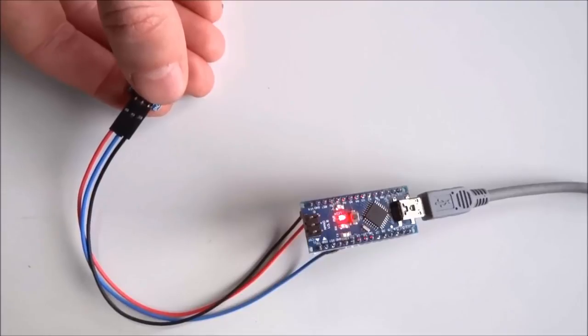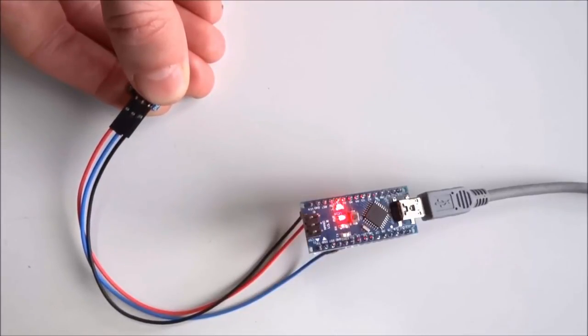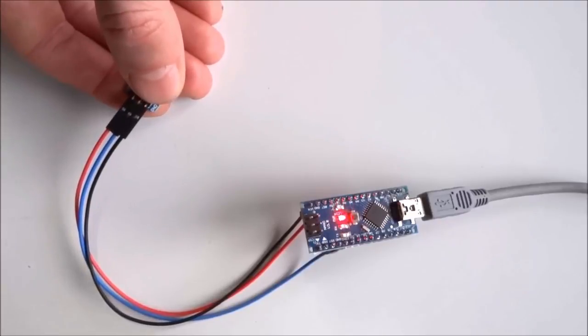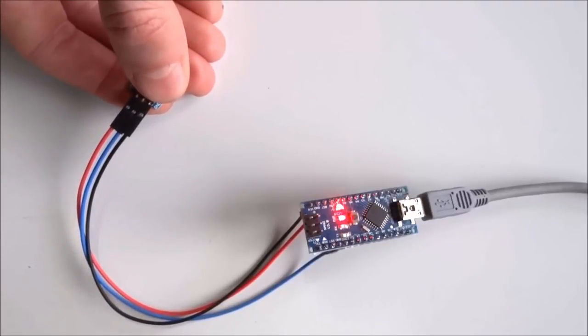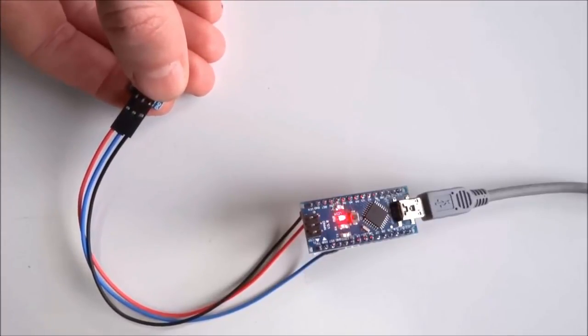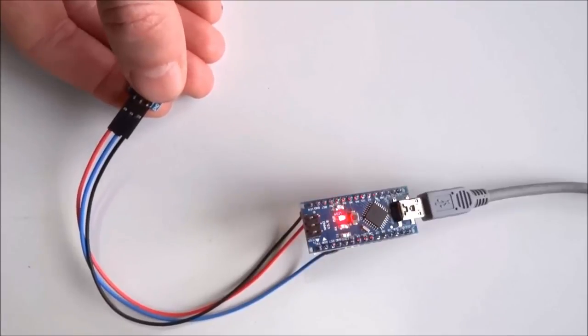If I press the button, the LED will turn on, and if I release it, it will turn off. This means that we can read the position of the button and send that value to the LED.